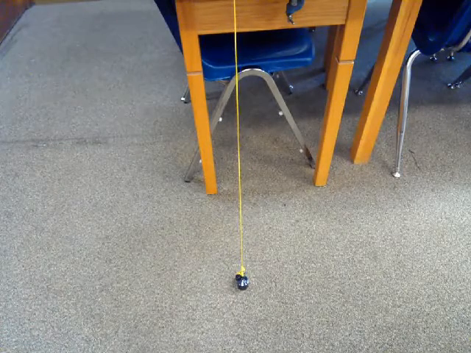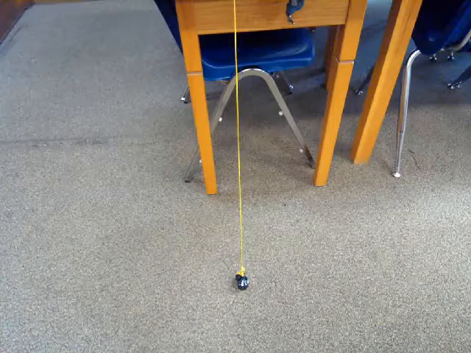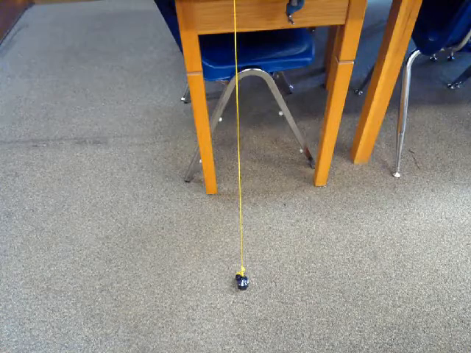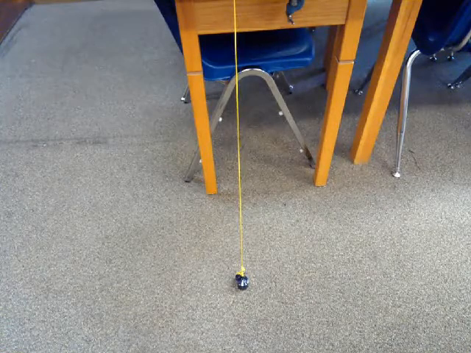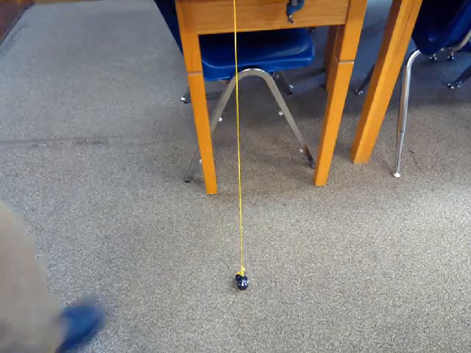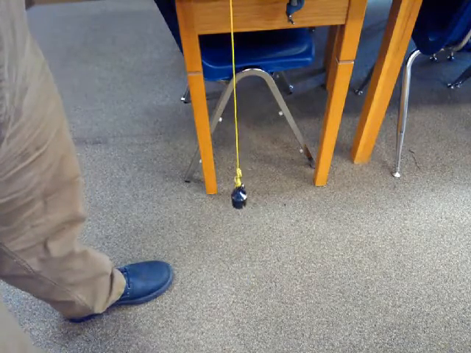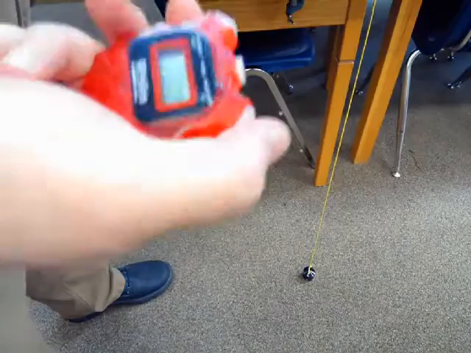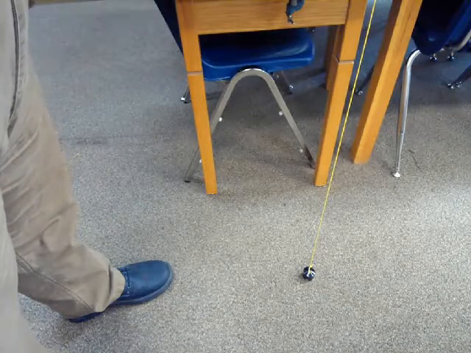Your teacher can't keep the computer working. All right, so we got the computer working again. This is going to be trial, I believe this is trial 4. So we'll do 4 more. 3, 2, 1, go.